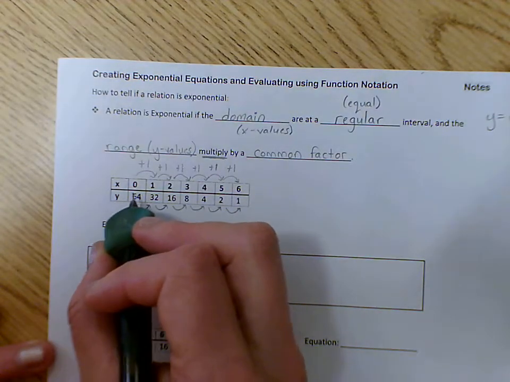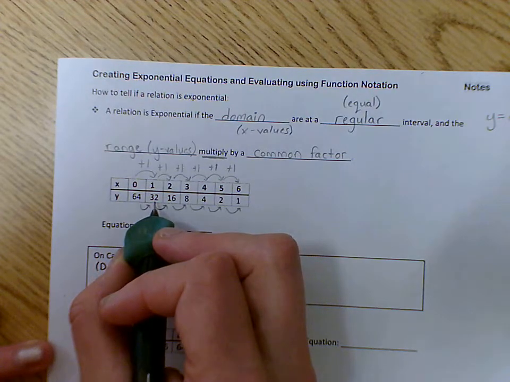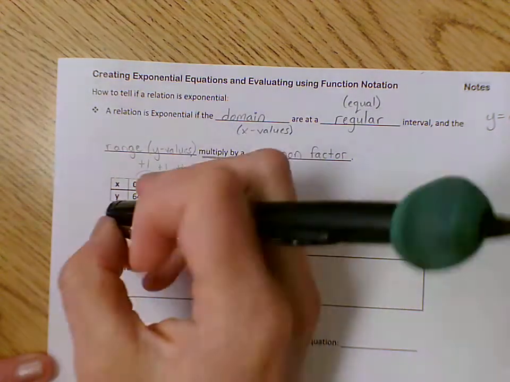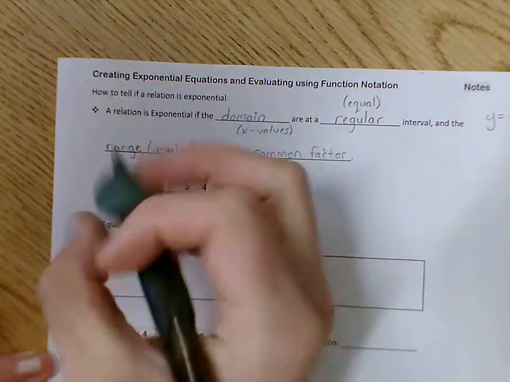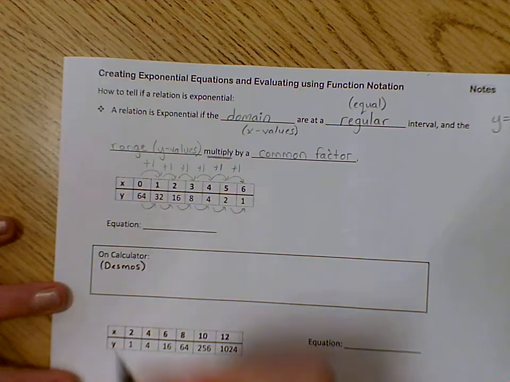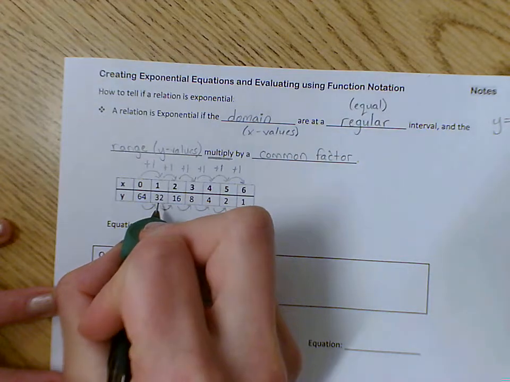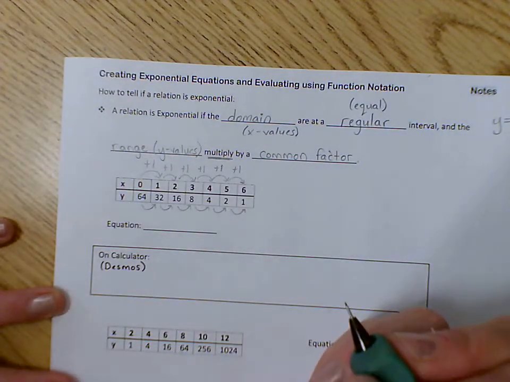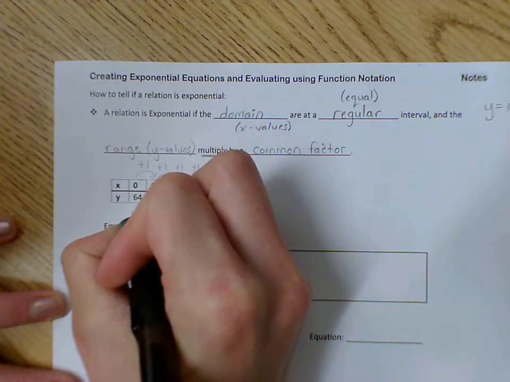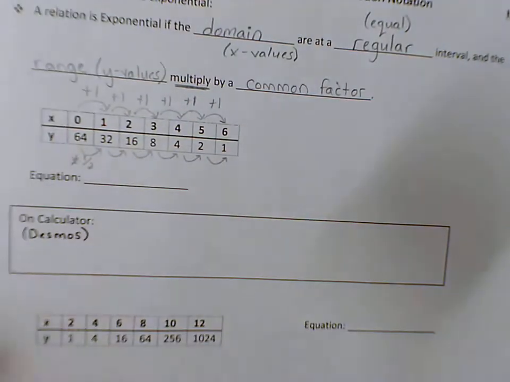So think about, what would I have to multiply 64 by to get 32? Okay, and so notice it decreases. So you're not multiplying by a whole number. What would I multiply 64 by that would make it 32? If you think it through, you'll realize that if you take 64 and divide it by 2, you'll get 32. So what number are you multiplying by then? That would mean you're multiplying by 1/2, because dividing something by 2 is the same thing as multiplying it by 1/2.